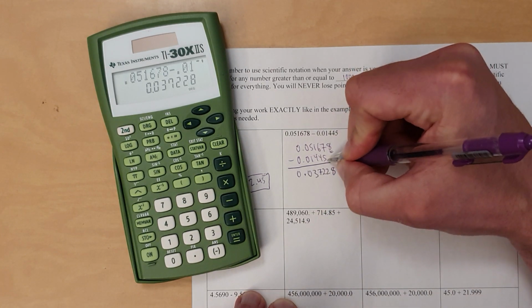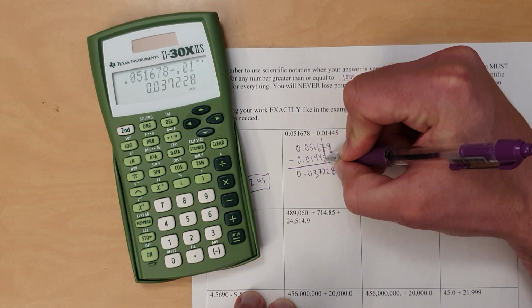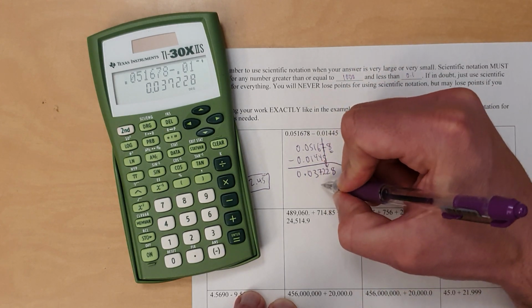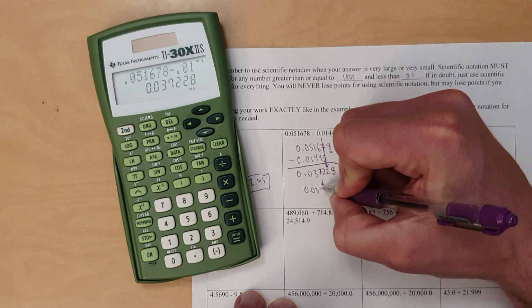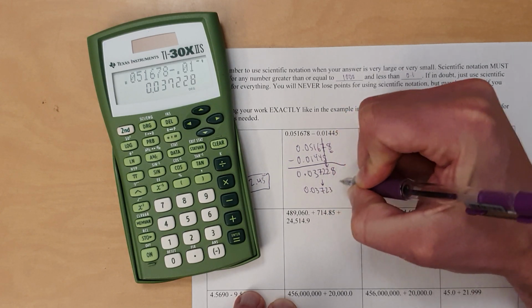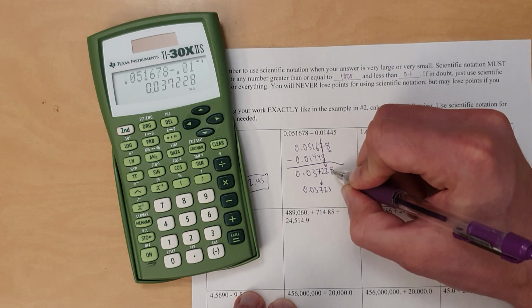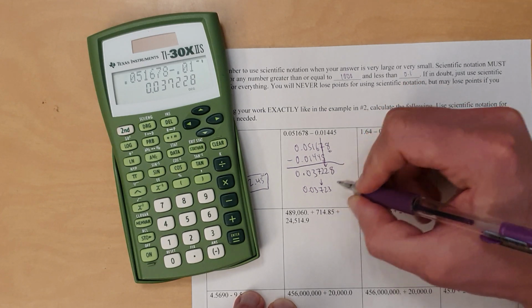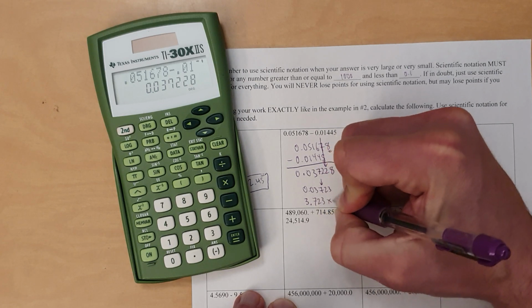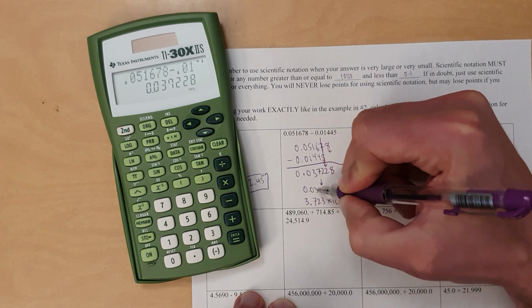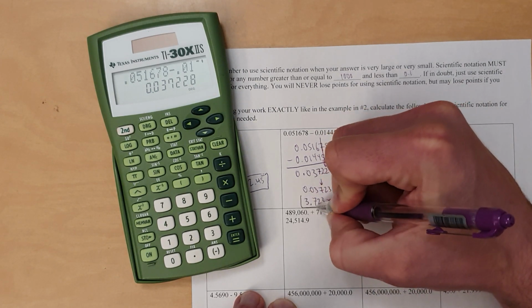Last sig fig here, last sig fig here. You've got to round in this location, round at that 2 right there. So we're going to have 0.03723, and the reason it's a 3 is because that 2 rounds up because it's next to an 8. But we've got to do this as scientific notation, so that becomes 3.723 times 10 to the, let's see, 1, 2, minus 2.